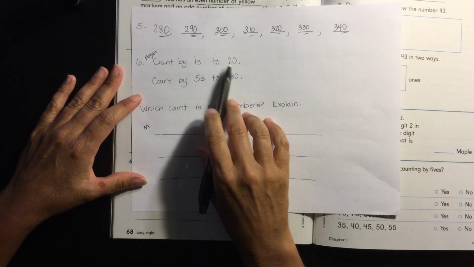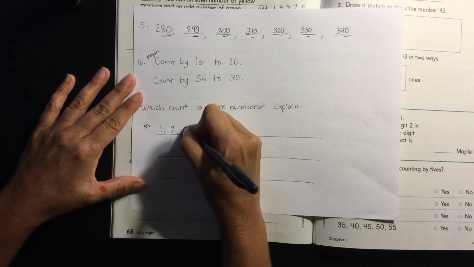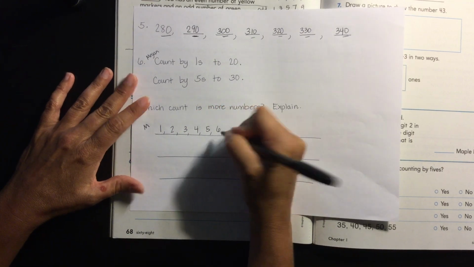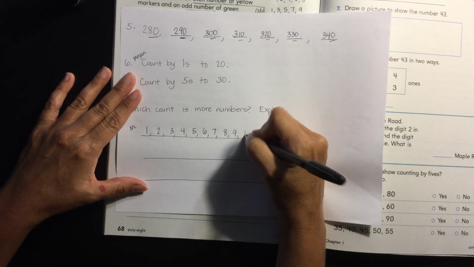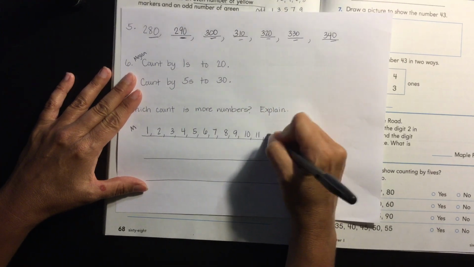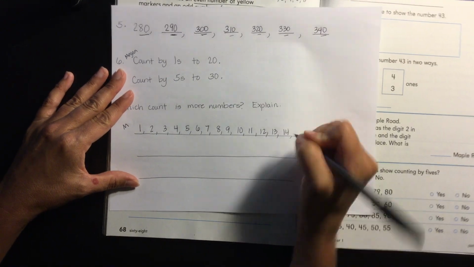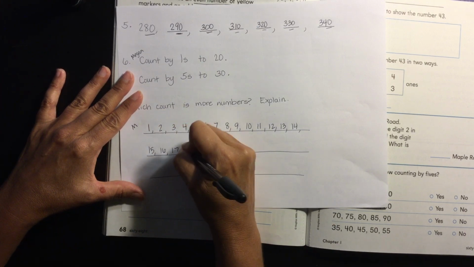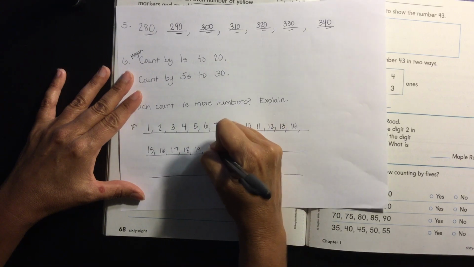I'm going to count by ones all the way up to 20. 1, 2, 3, 4, 5, 6, 7, 8, 9, 10, 11, 12, 13, 14, 15, 16, 17, 18, 19, 20.